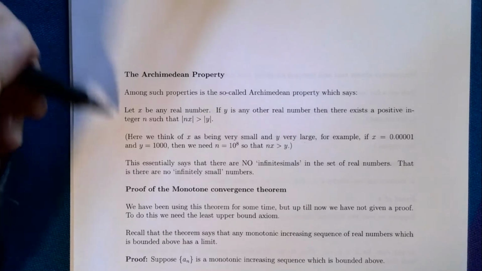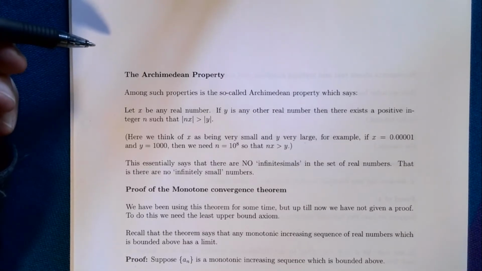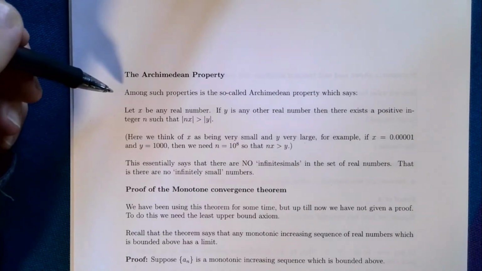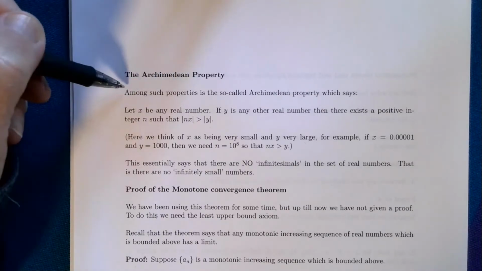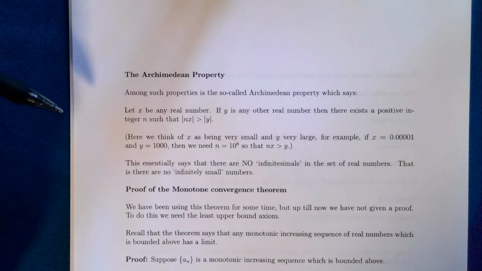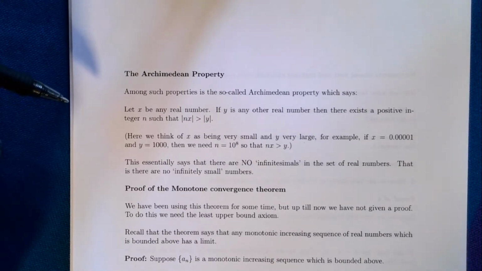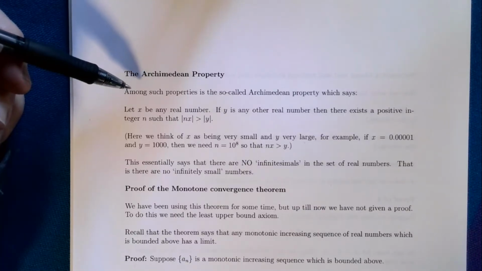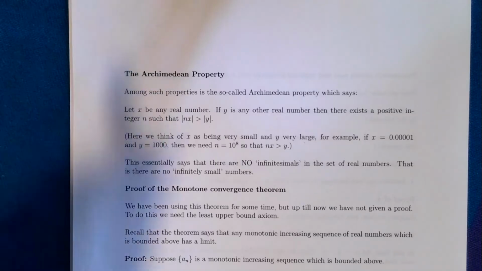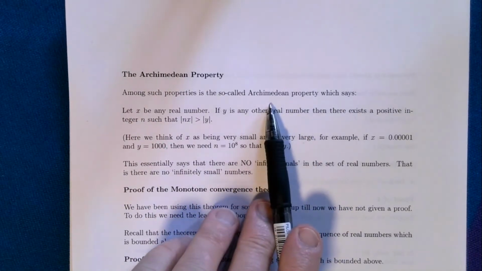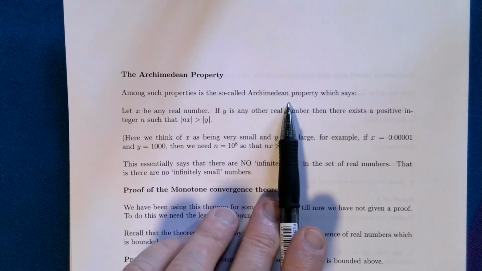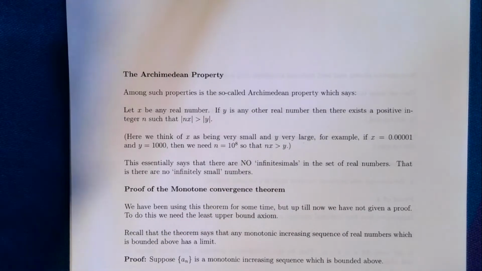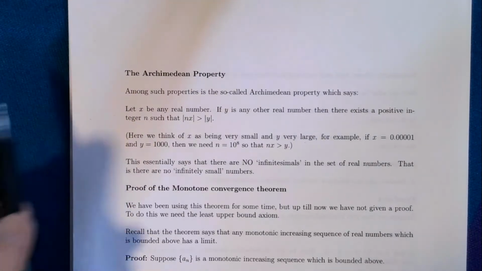Now I want to mention briefly this Archimedean property, which we're going to use in a moment as well. Among the many properties, this is a theorem that you can derive from the axioms that we had listed before. I won't give a proof of that. It goes back to Archimedes, the ancient Greek, who certainly had the following idea.